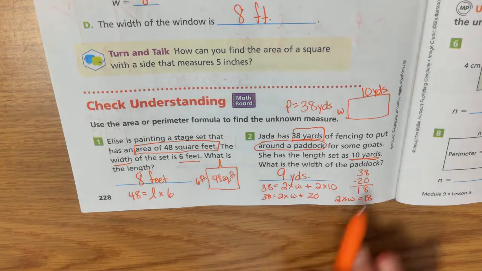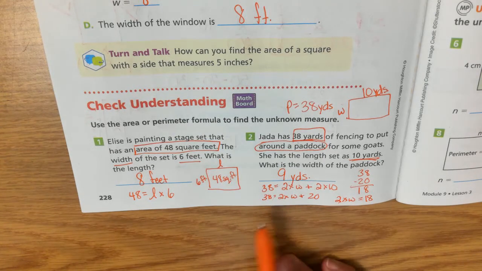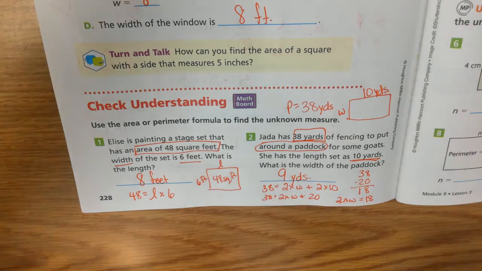So see how there's a few more steps, right? When you have the perimeter and you don't know one of the sides, than when you know the area and don't know one of the sides.